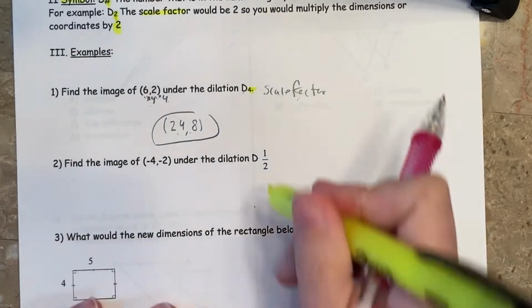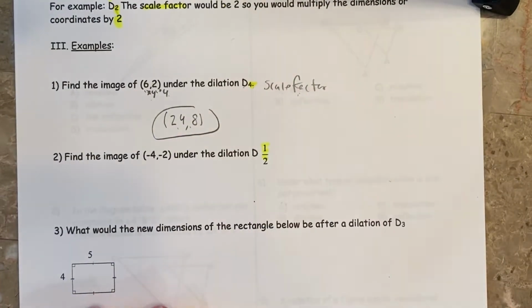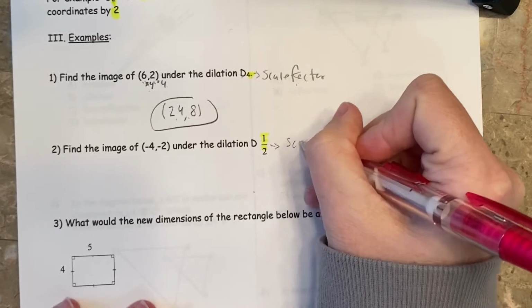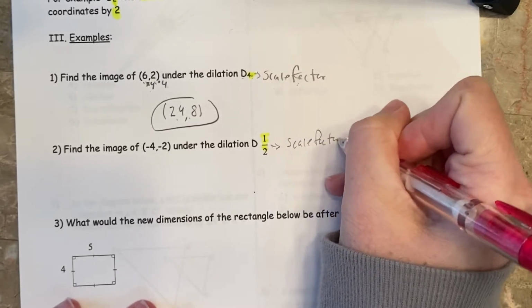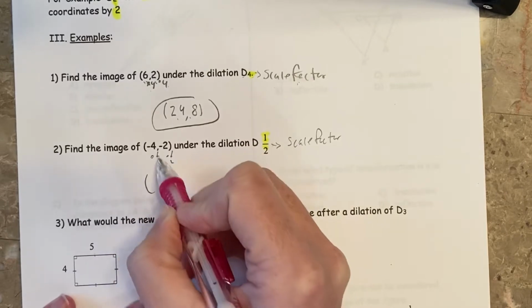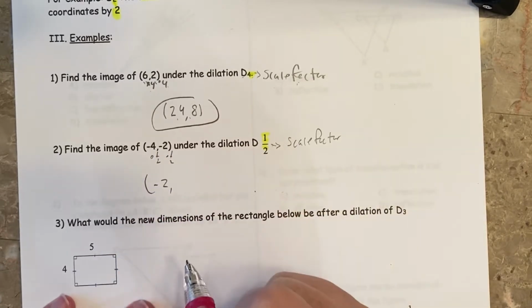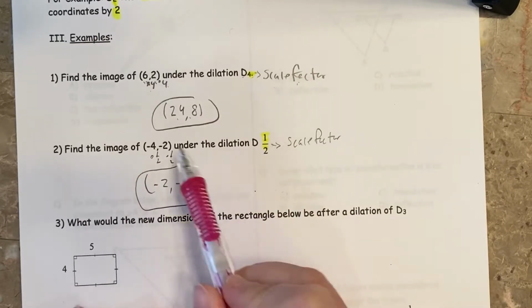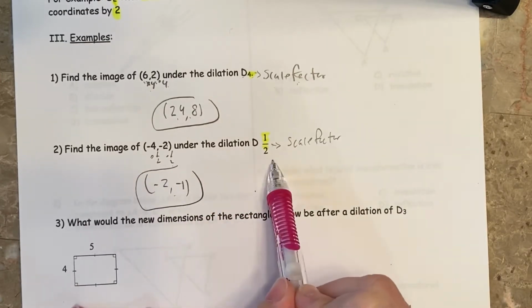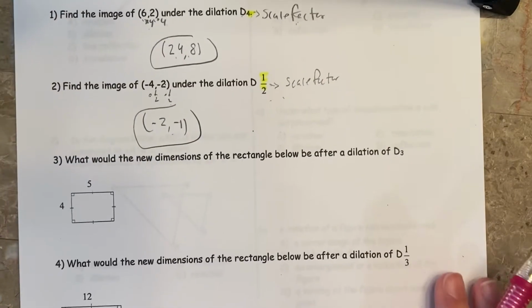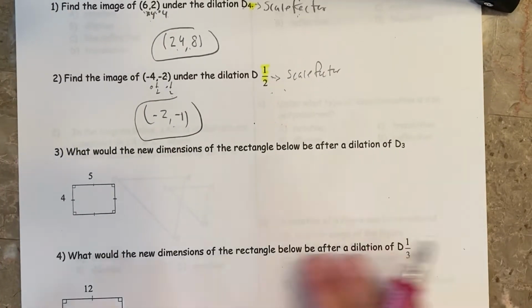All right, so now we're going to do the next one, and this is going to be a reduction. Again, this number right here is your scale factor. So you just take both of those numbers and multiply them by half. So half of -4 is -2. Half of -2 is -1. So these numbers got smaller because you're multiplying by something less than 1. This is a reduction. All right, so we can also apply this to shapes.